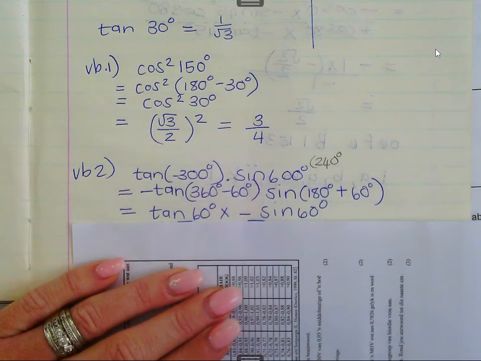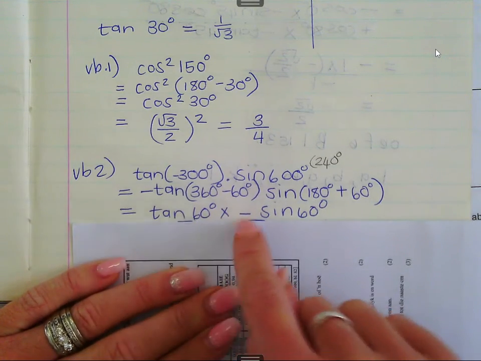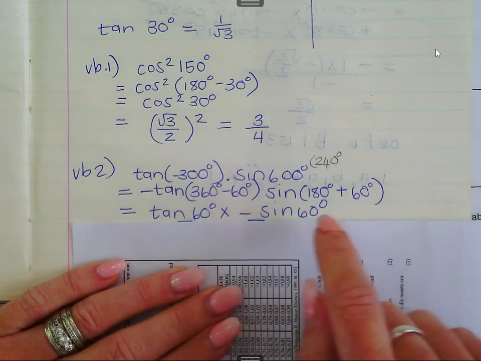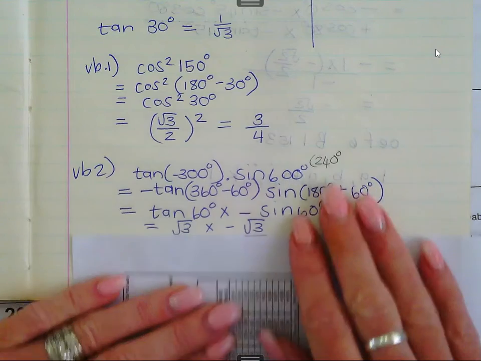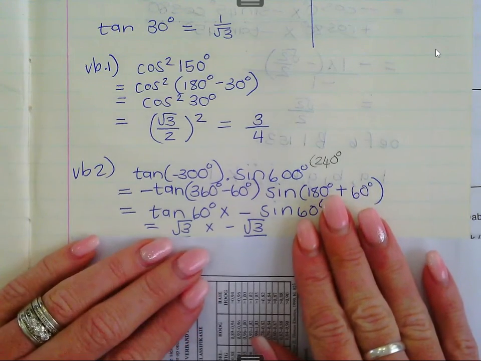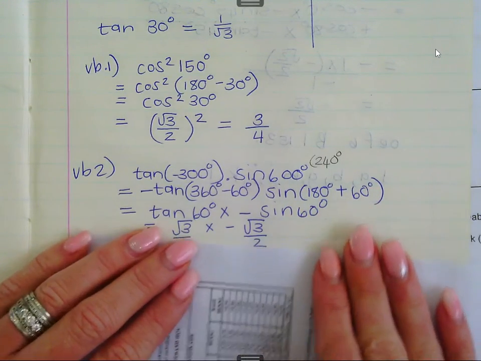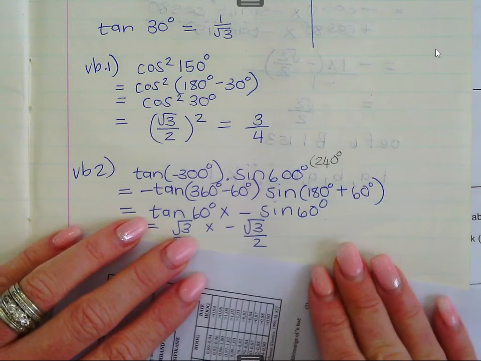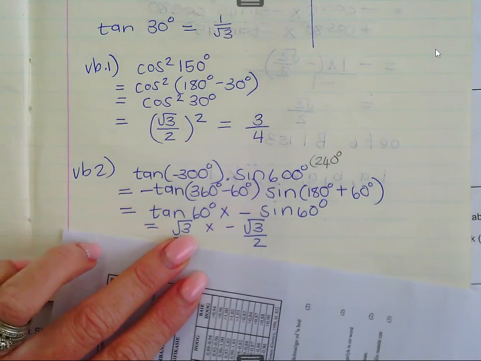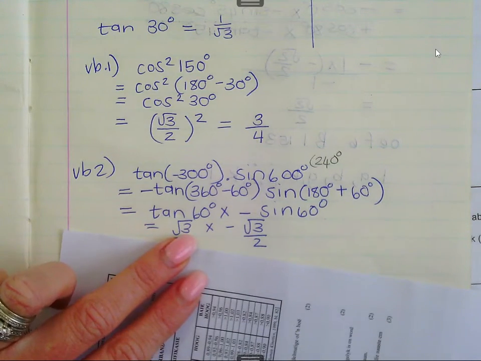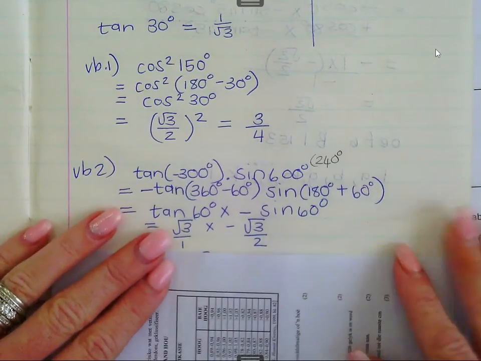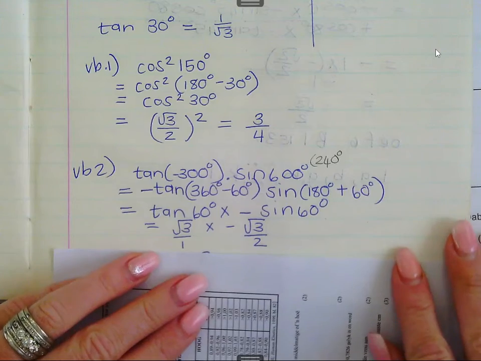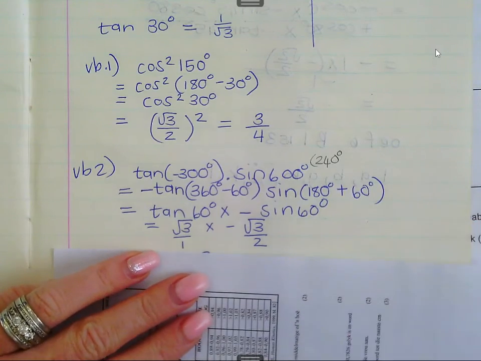So you take out your calculator. You don't type in tan 60 times sin 60. You type in tan 60. And then you get root 3. Then you type in sin 60. Then you write it negative root 3 over 2. Now to do the multiplication, I put in the multiplication sign. And now listen to me. I'm going to say it again.